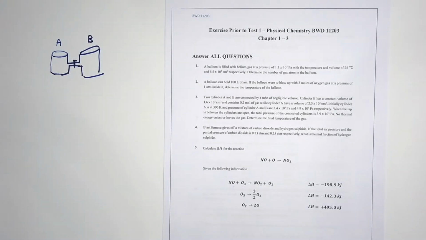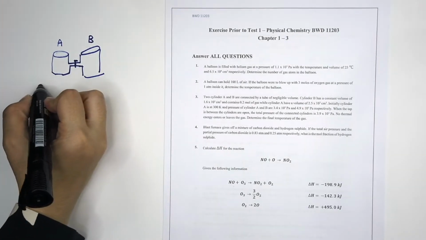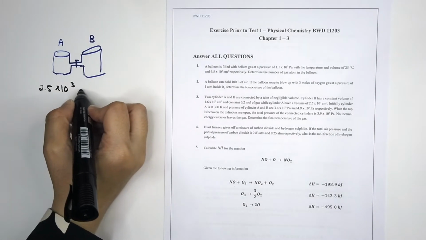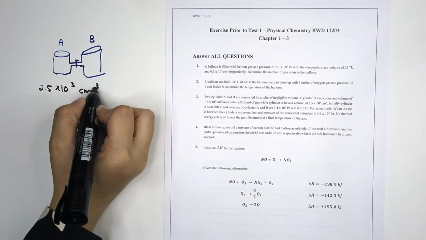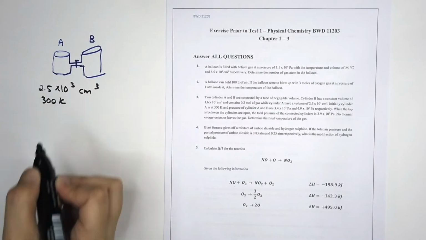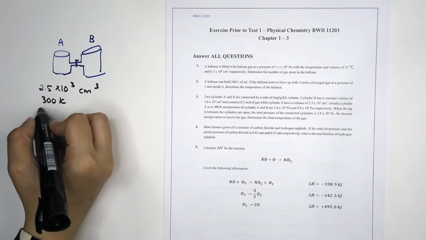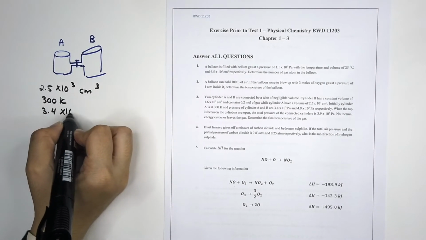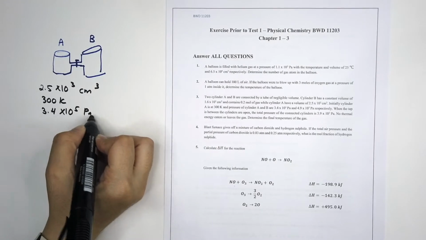Cylinder A is 2.5 times 10 to the power of 3 cm cubed, and it states that it is at 300 Kelvin and the pressure inside is 3.4 times 10 to the power of 5 Pascal.